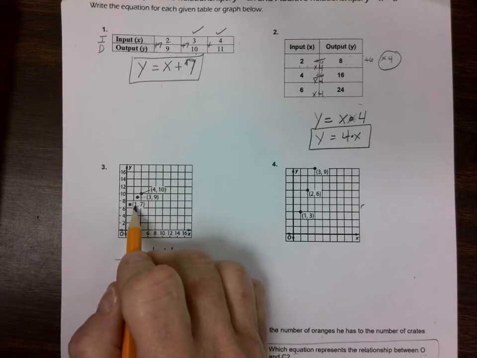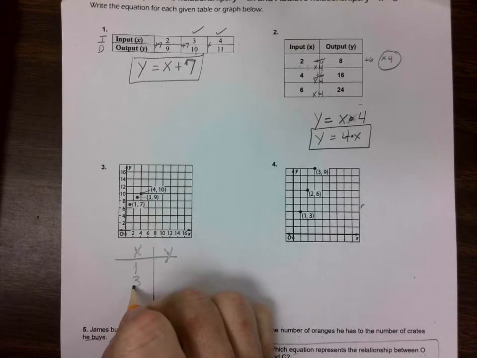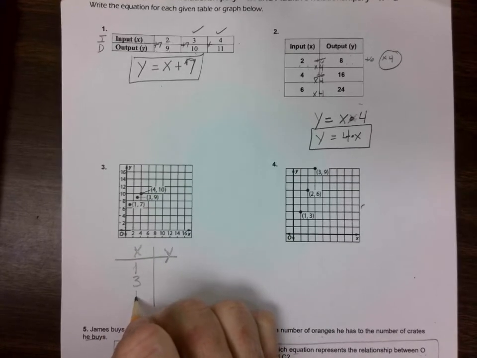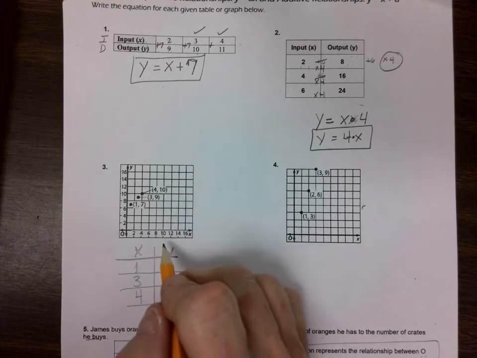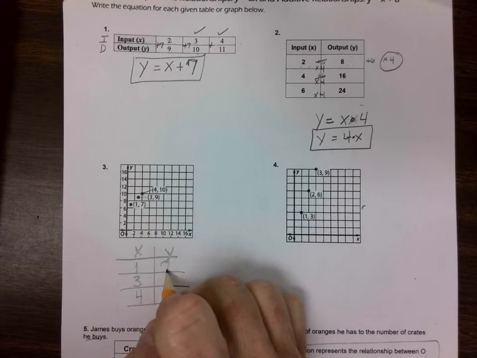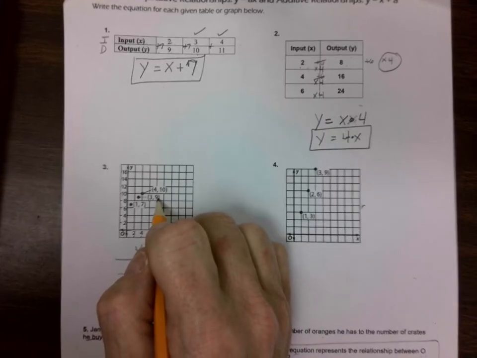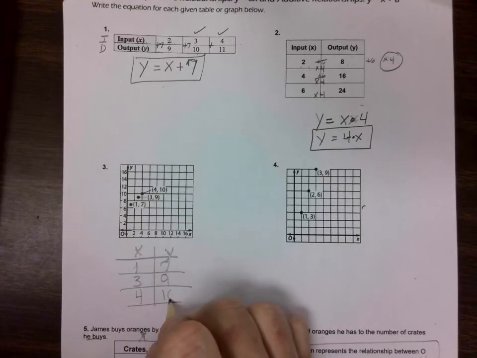What's my x value here? It's 1. What's my x value here? It's 3. What's my x value here? It's 4. Then I'm going to come across and find my y values. What goes with 1? 7. What goes with 3 is 9. What goes with 4 is 10.